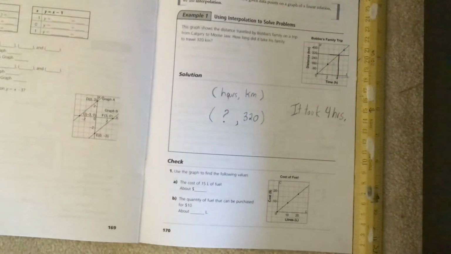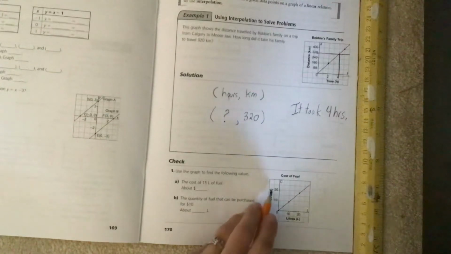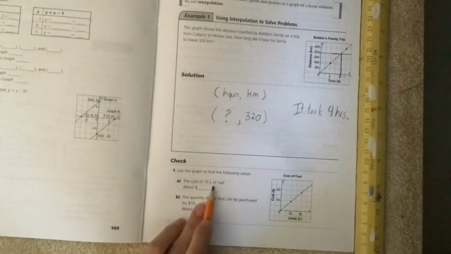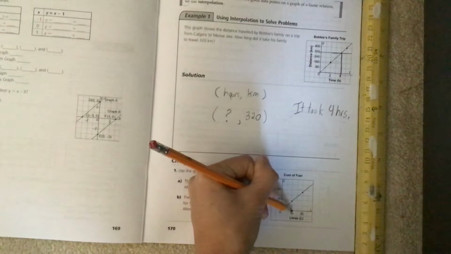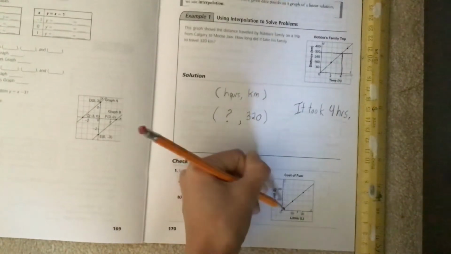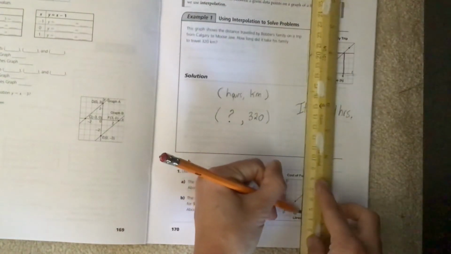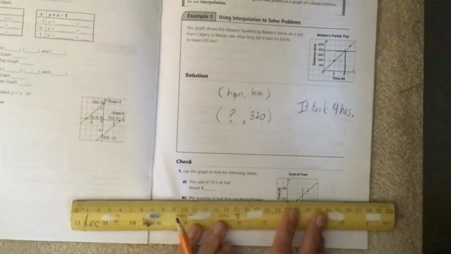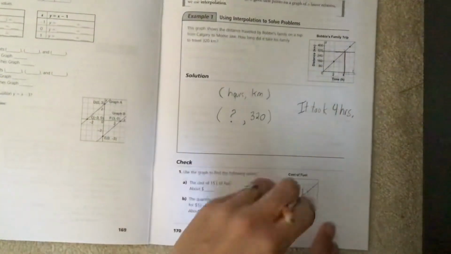Okay, so for this one, we're looking at the cost of fuel. So how many liters will tell you the cost. Use the graph to determine the following values. The cost of 15 liters of fuel. So find 15. It looks like we're counting: this is 10, this is 20. So in between would be counting by 5s. So 15 would be here. You can use your ruler to go up to your graph. Find where it connects, and then go across from there. So it's not at a whole number. Oops, that was a bad job.